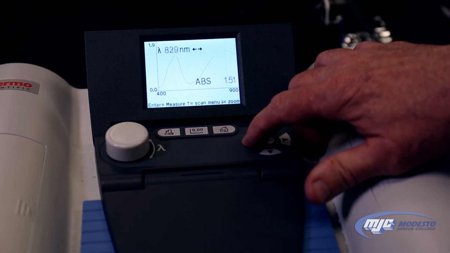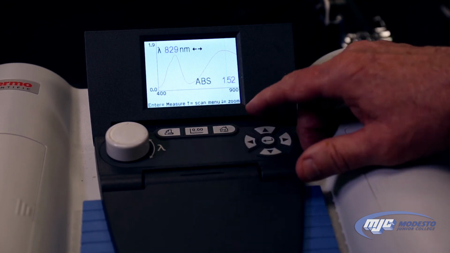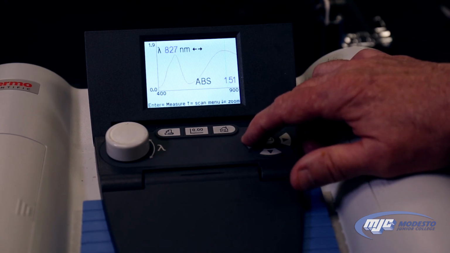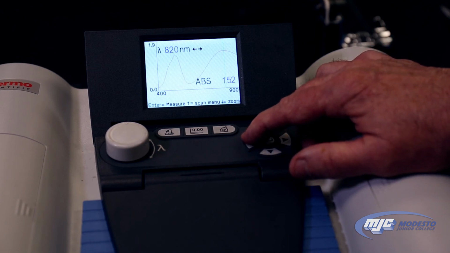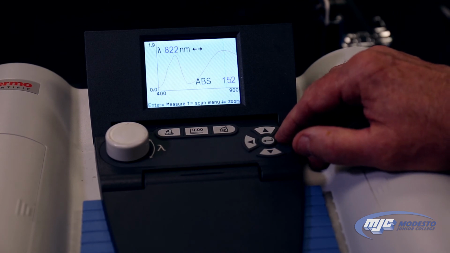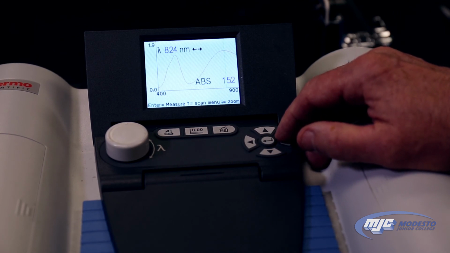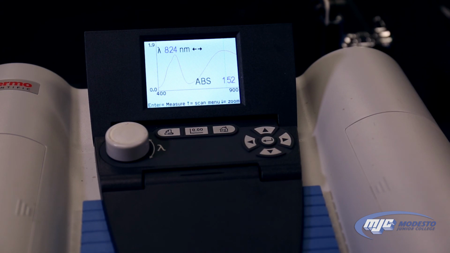So let's see, I see 1.52 at 829, again at 823, again at 820, so roughly 824 is in the middle somewhere. So why don't we call 824 our Lambda Max for the copper. I'm going to write that number down in our data table too. So 513 nanometers for cobalt, 824 for copper.